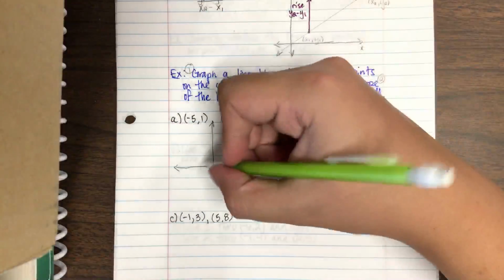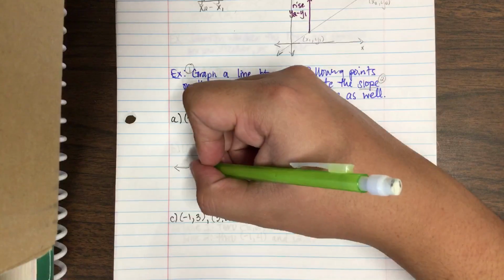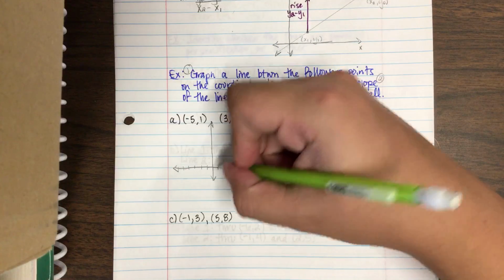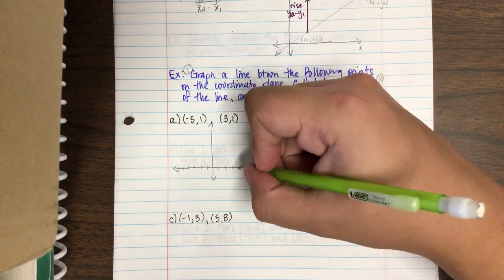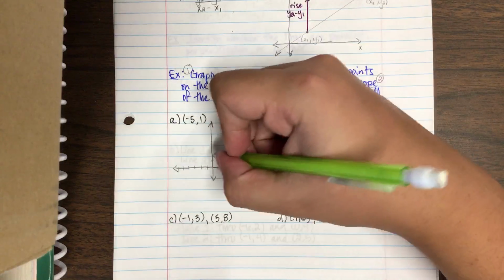Okay, so we're going to go out to -5, so I need that many tick marks. 3, 4, 5, and we'll do 6 just to get all the way to the end of the line. 2, 3, 4, 5, 6. And we only really need to go to 1, but let's just be consistent.